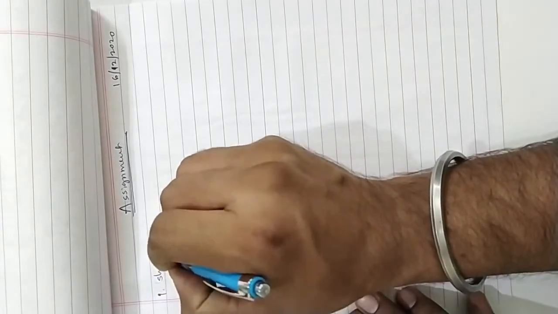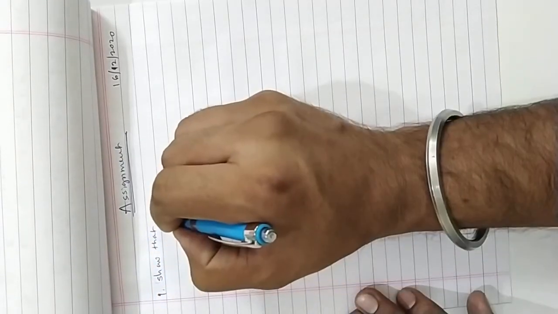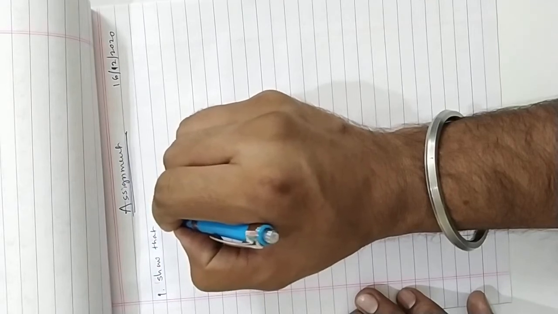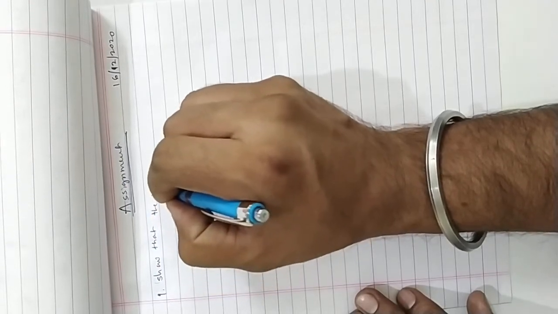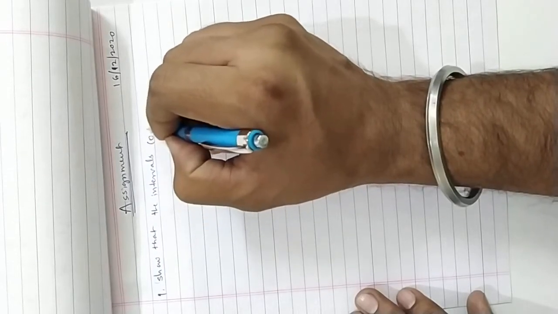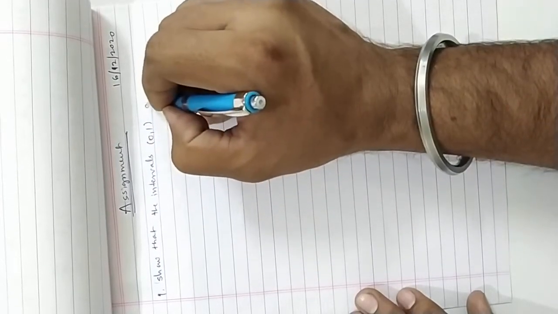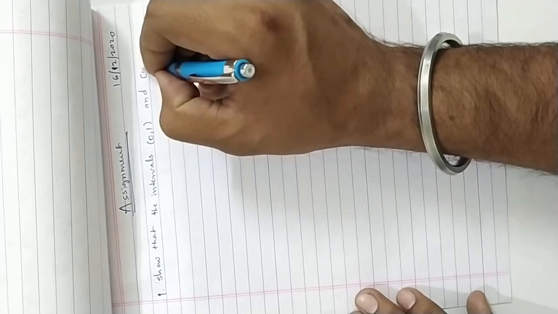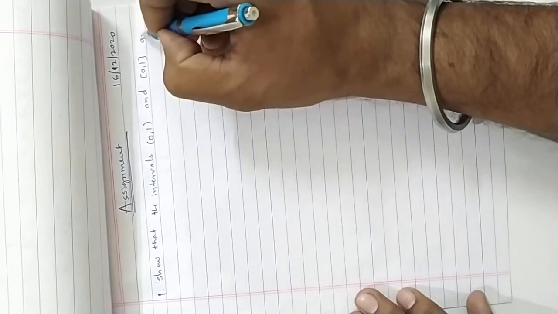Show that the open interval (0, 1) and the closed interval [0, 1] are equivalent.